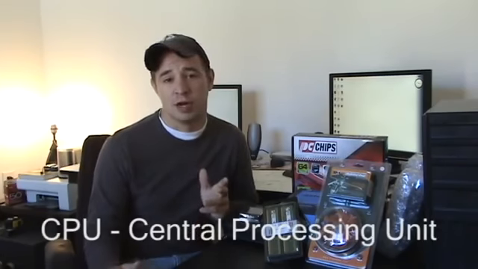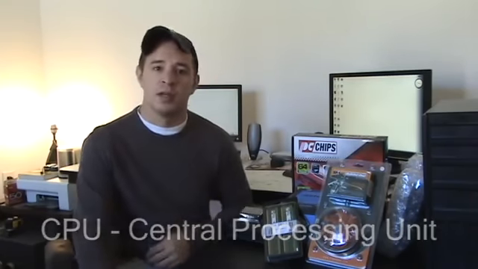So now that I gave you guys a little introduction, let me go ahead and get started with my first component. Now the very first thing I do when picking out parts for my computer or building a new computer is pick out the CPU. And what the CPU is, is the processor. It stands for Central Processing Unit. And this is pretty much the brain of your PC or computer.